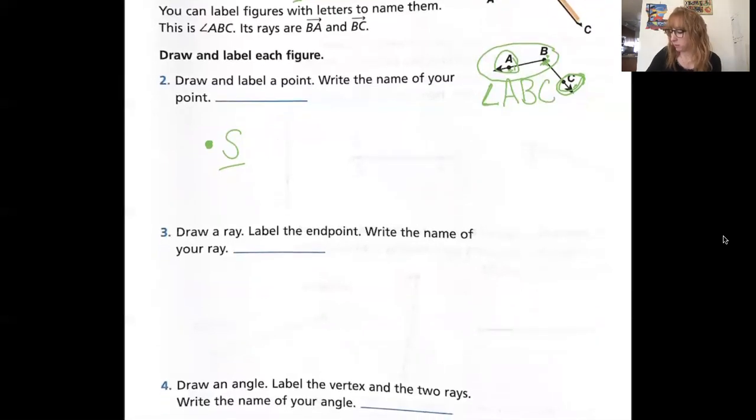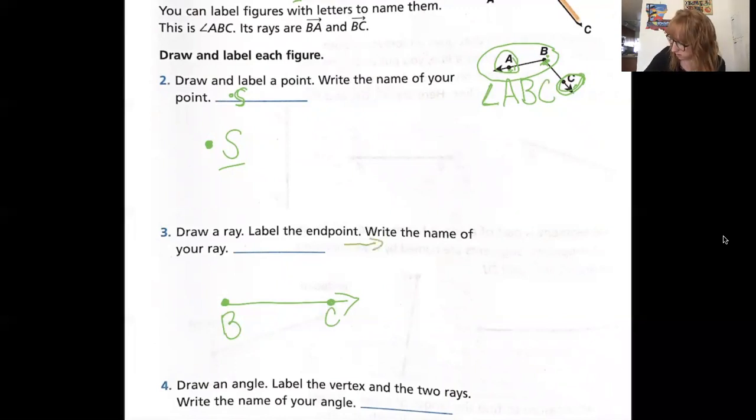Then for drawing a ray and labeling the endpoint, so on the line I would put point S. We would draw a ray and label the endpoint and write the name of the ray. So here's my vertex, and here's my endpoint. I'm going to label the vertex B and the endpoint C. And when I name it, it is ray BC.